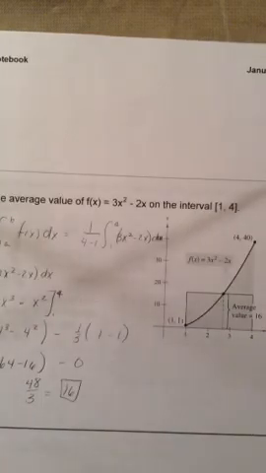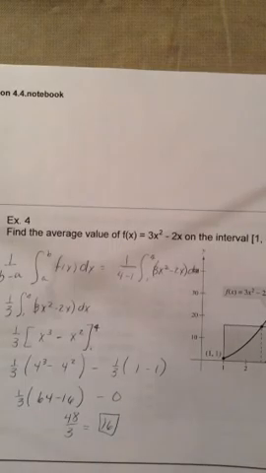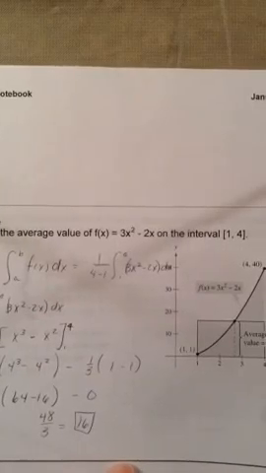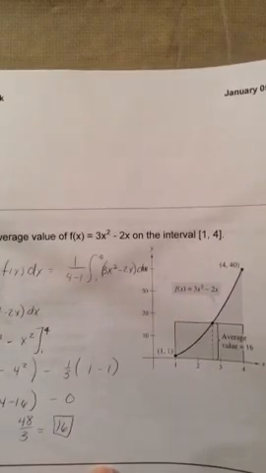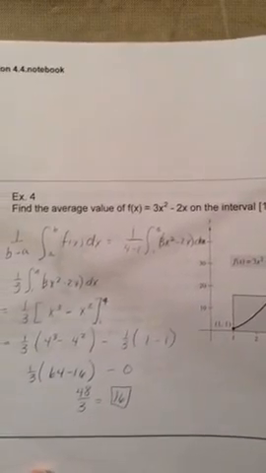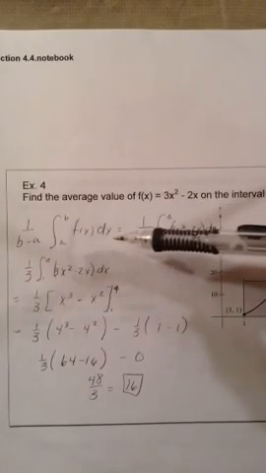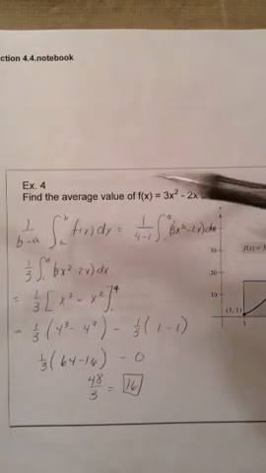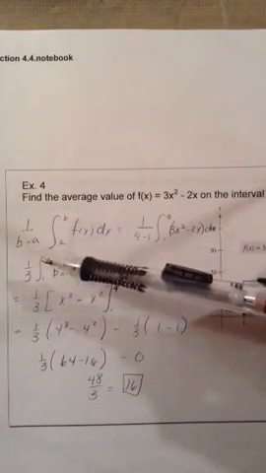Let's go ahead and do an example on this. I want you to write down this example. We are going to find the average value of f of x equals 3x squared minus 2x, and we're doing this on an interval from 1 to 4. So this is our average value formula. We're just taking the integral of this function from 1 to 4, but then we're going to multiply by 1 over b minus a.